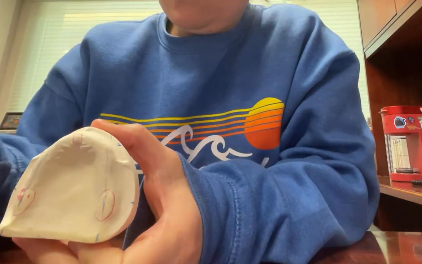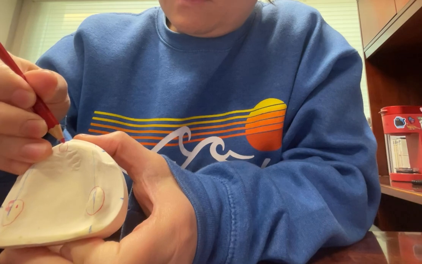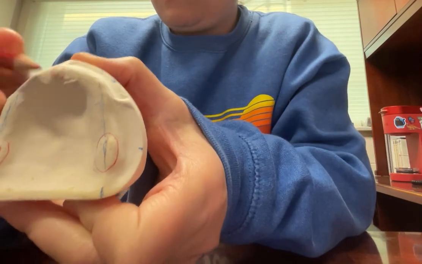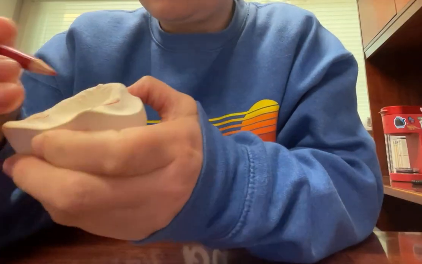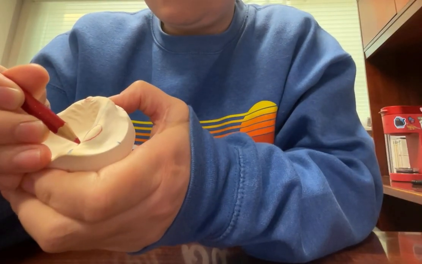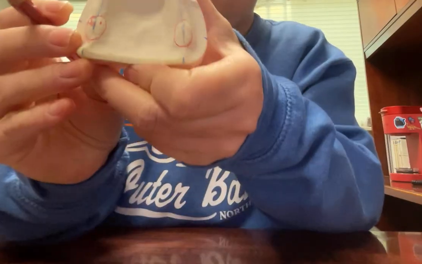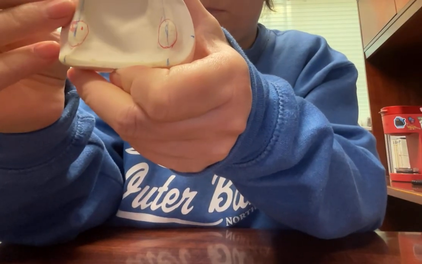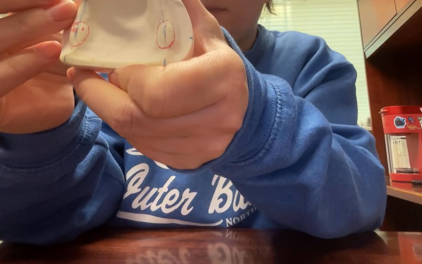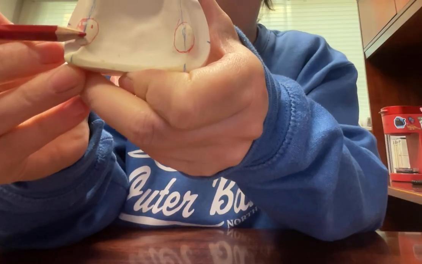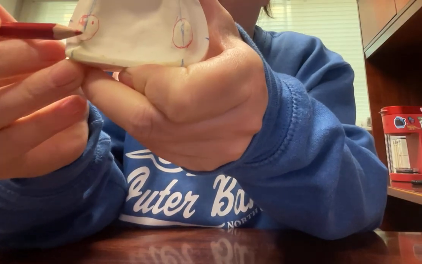So the first thing we do is we're going to circle 3 landmarks. We want to circle the incisive papilla, and we want to circle the tuberosities. So the tuberosities are here and here. The incisive papilla is a reference for where we position our anterior teeth on the denture. The tuberosities are a reference for where we position our posterior teeth on the denture.